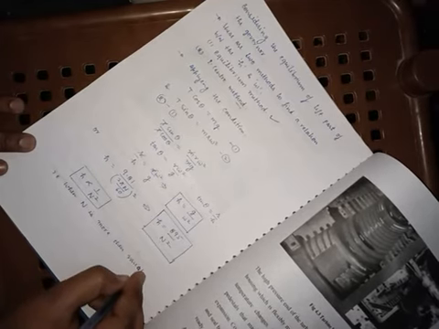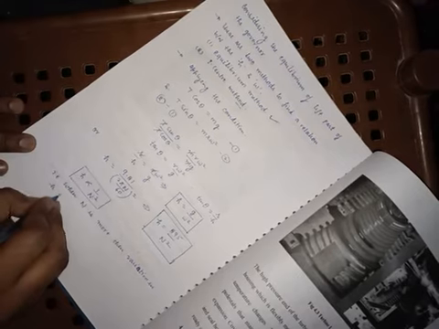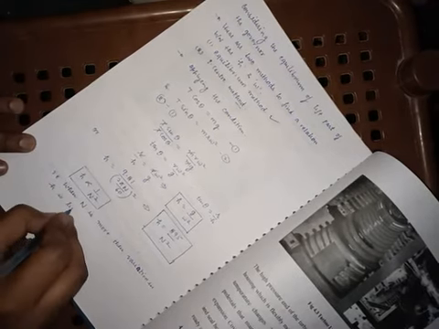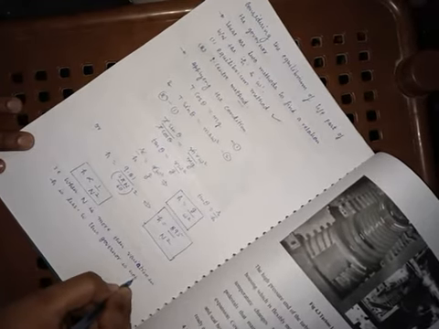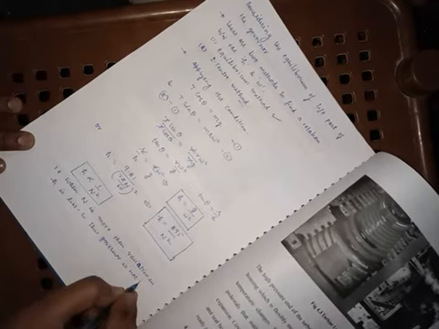So this governor is not much sensitive, or is insensitive, at higher speed.